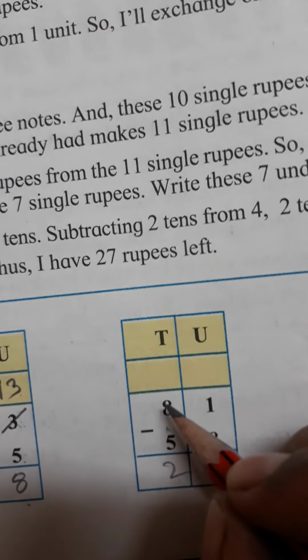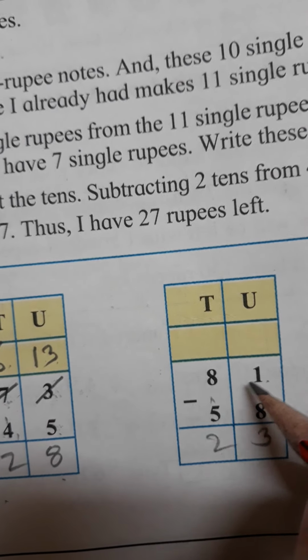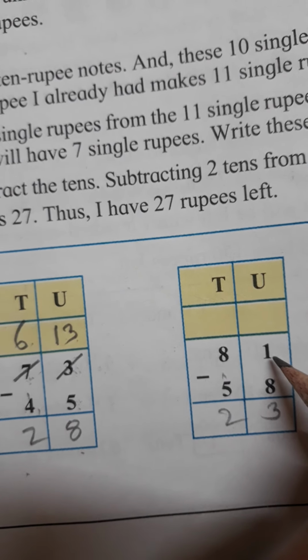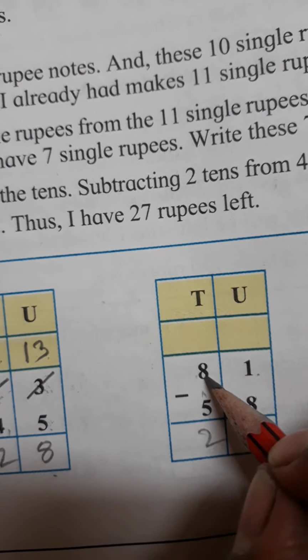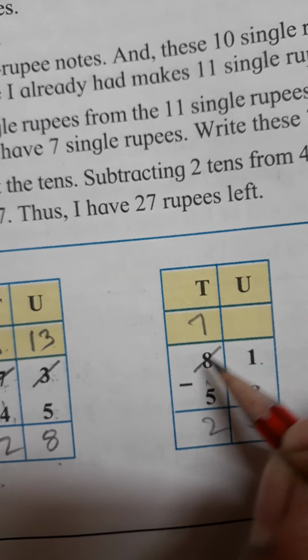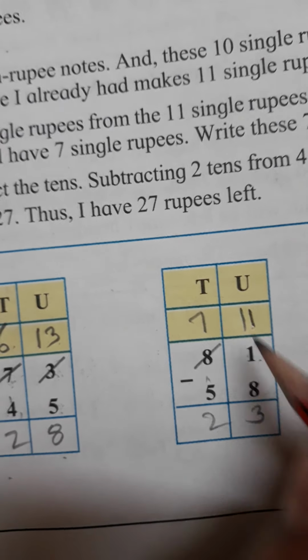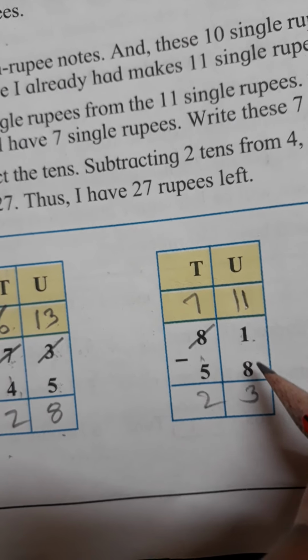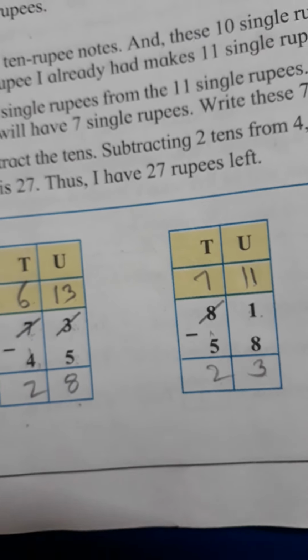Look here, 81 and 58. Again 8 is big and 1 is small, so we cannot subtract 8 from 1. So again we will take tens from the tens place. So 8 will become 7 and we are borrowing 10, so 1 will become 11. So 11 minus 8 is 3 and 7 minus 5 is 2.